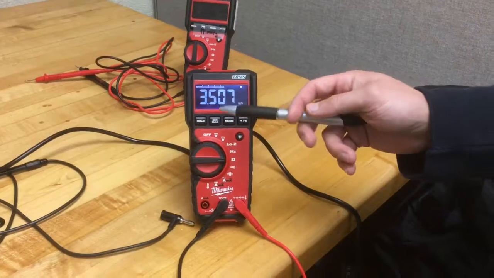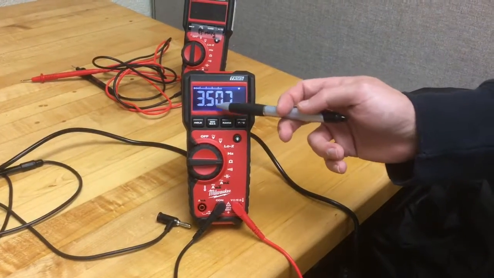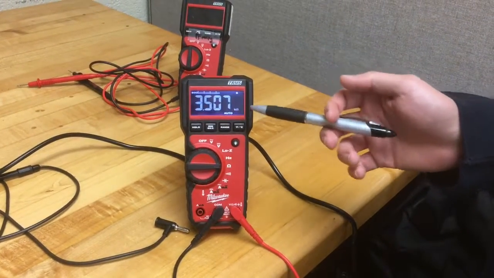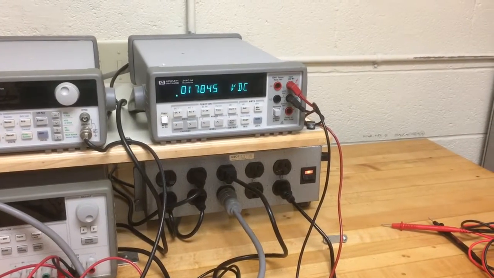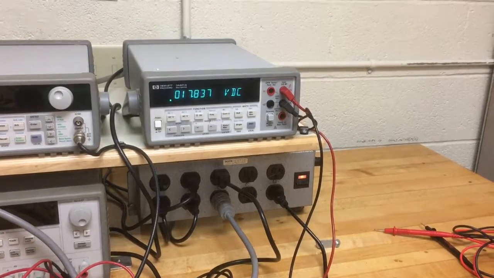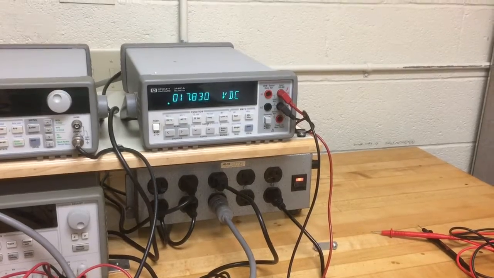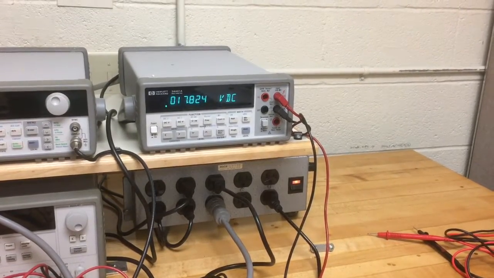We adjusted the potentiometer further up 500 more ohms. It's approximately 3.5 kilo ohms. So now we're connecting this back into the circuit. We're reading the voltage across the capacitor, and it's reading about 17.84 volts DC. And in Multisim, it should have been about 17.2.